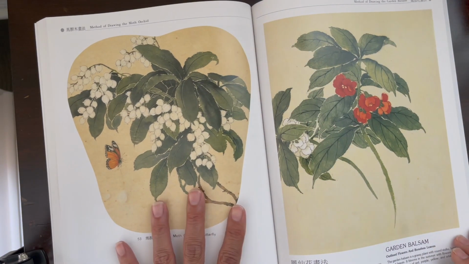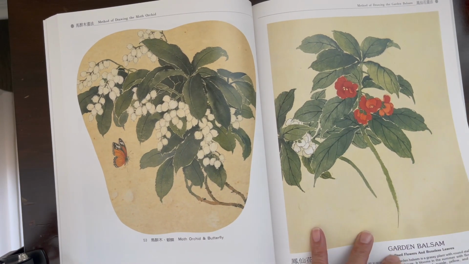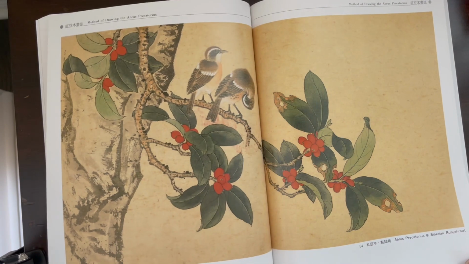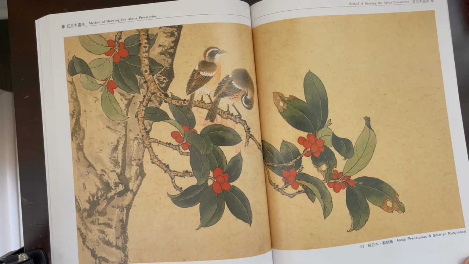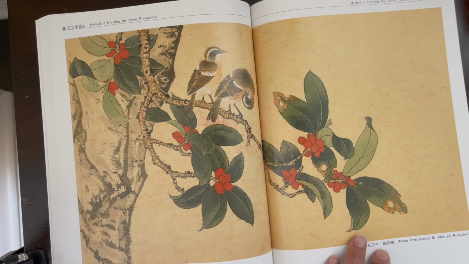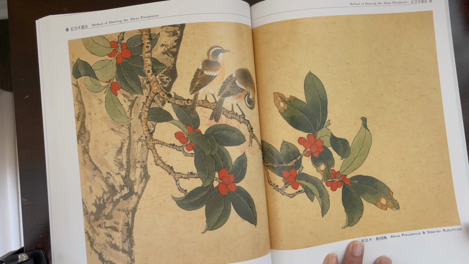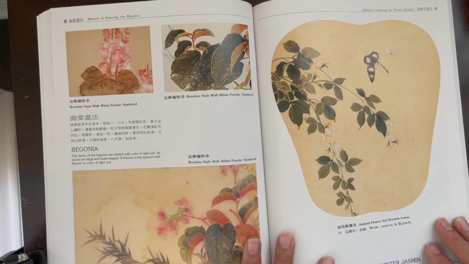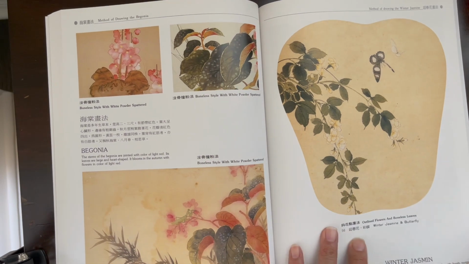And then we have moth orchid and garden balsam on the right. This is something that they're calling Abrus precatorius. Shown here with a picture of a couple birds called the Siberian ruby throat. And then we have begonia on the left and winter jasmine on the right.